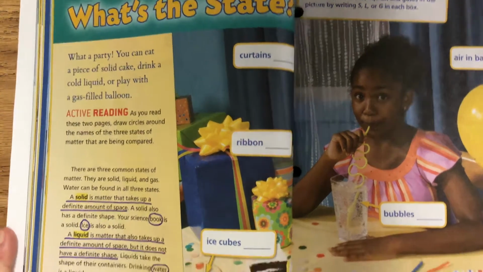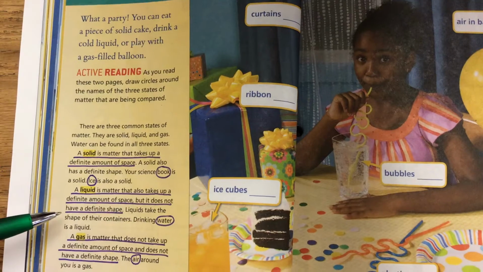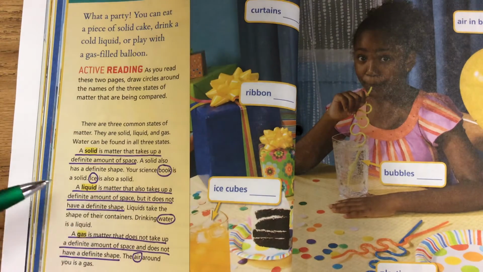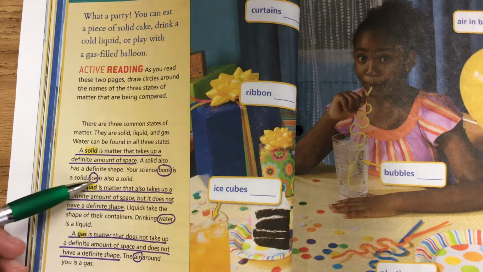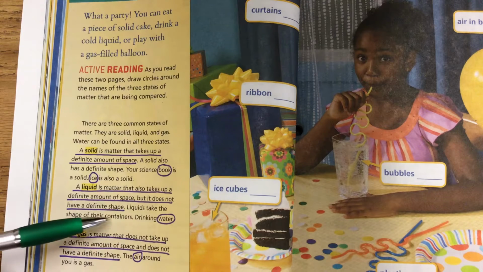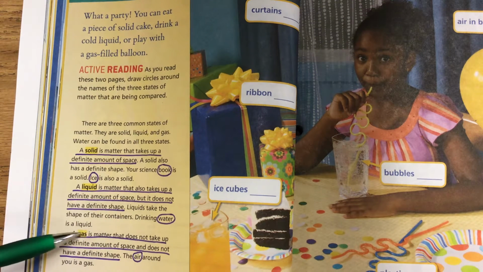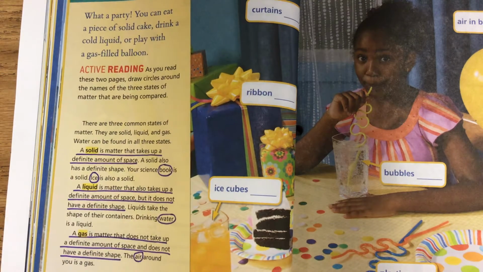A liquid is matter that also takes up a definite amount of space, but it does not have a definite shape. Underline that definition and circle the word liquid. Liquids take the shape of their containers. Drinking water is a liquid. A gas is matter that does not take up a definite amount of space and does not have a definite shape. So circle the word gas and underline that definition. The air around you is a gas. And circle the word air.